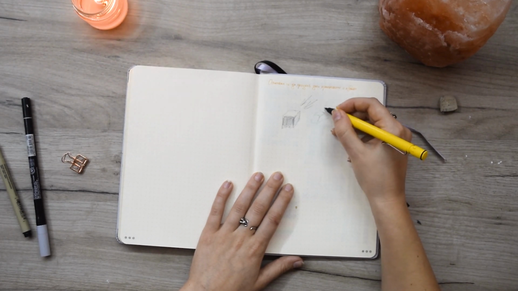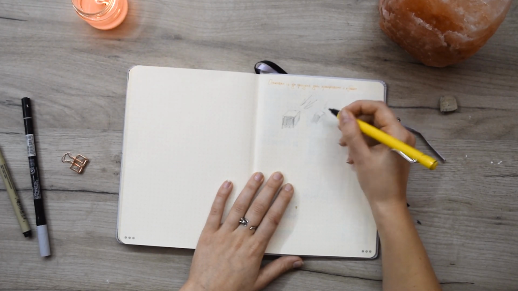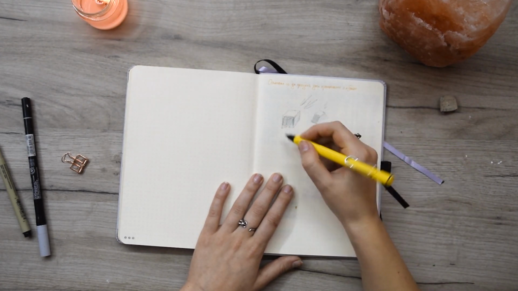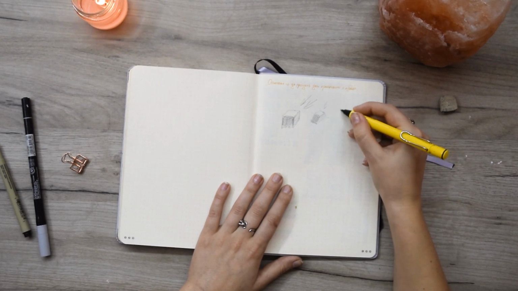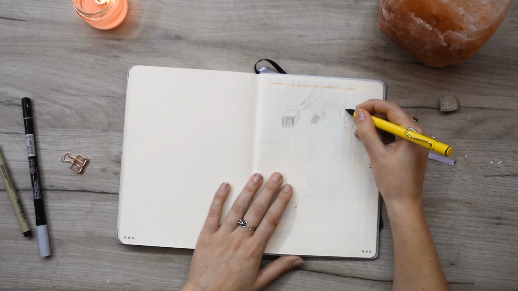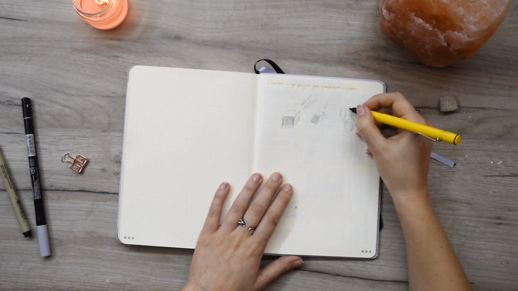Let's try a slightly more complicated shape. Here is a three-dimensional trapezoid, in which we will again see the three sides. If you transfer this knowledge to a more complex object, such as the rocks that we have, the picture will look like this.